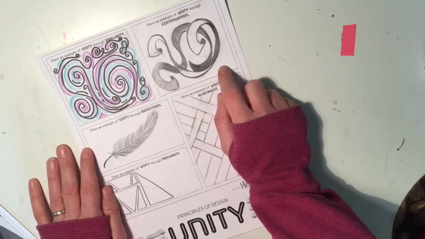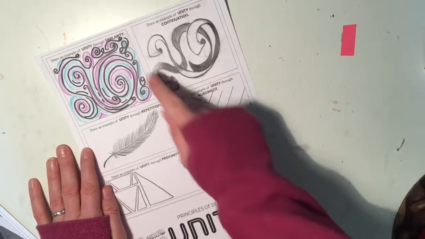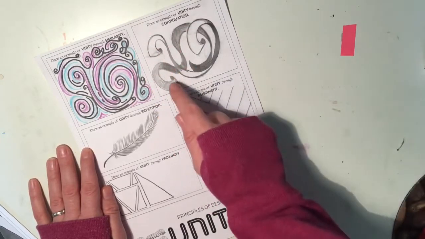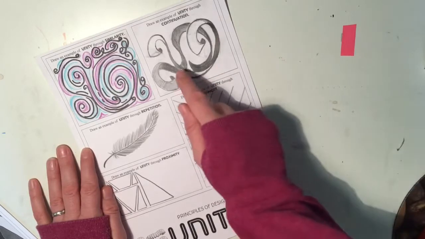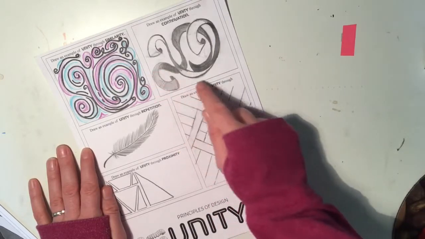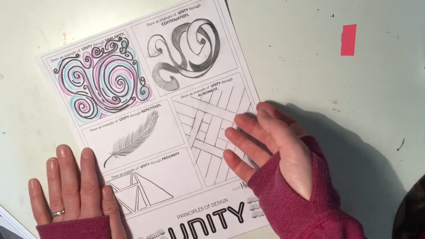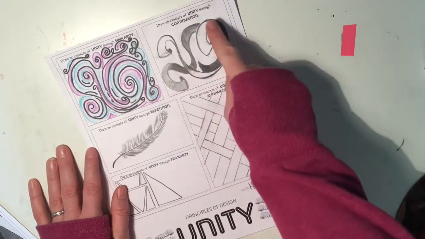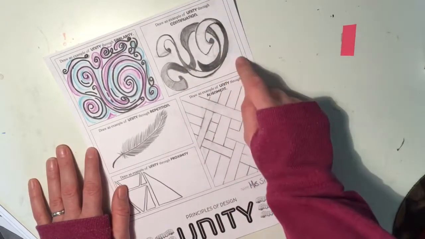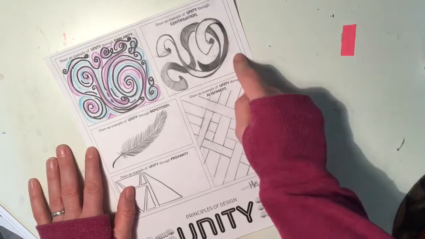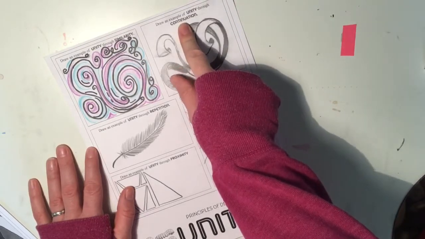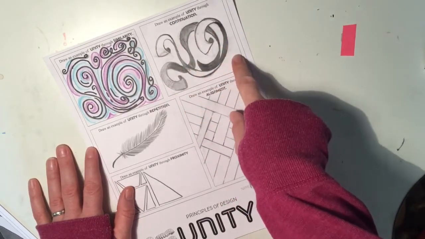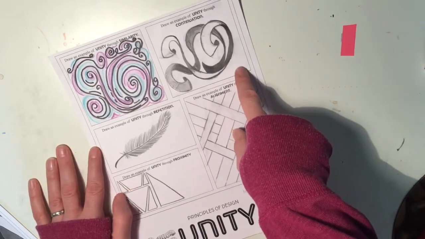So in my example here, I did kind of this ribbon design where I have this continual flow of these lines and shapes and value going from dark to light. They continue. So it continues to flow through one another. All right. So for this one here, you're showing me a visual definition, basically, of the word continuation through the use of the elements of art.